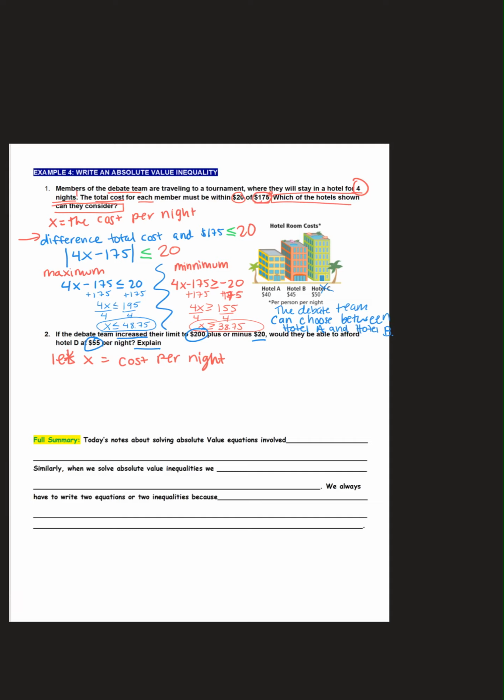So our setup is going to be something like the absolute value of 4x minus 200 is less than or equal to, and again, we're still talking about a $20 difference between over 200 and under 200. So then you need to complete this. Try it out. Try the rest of this problem and see if you can interpret it. And then I will see you later.